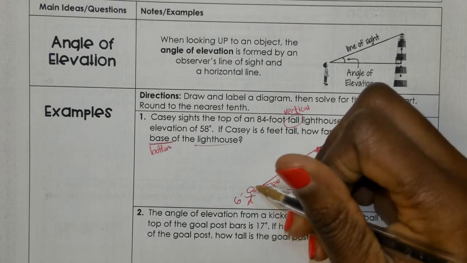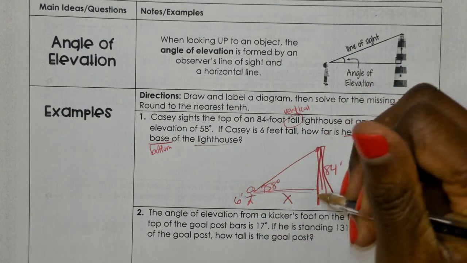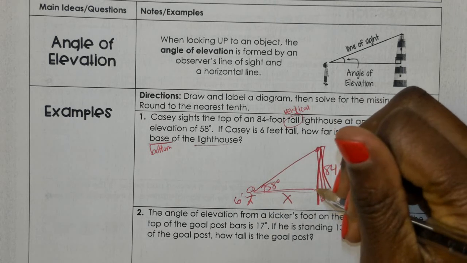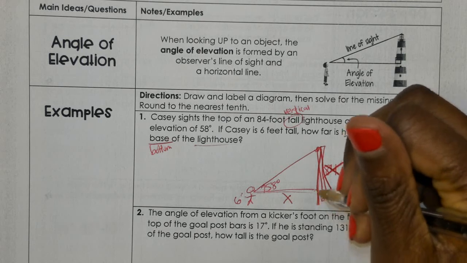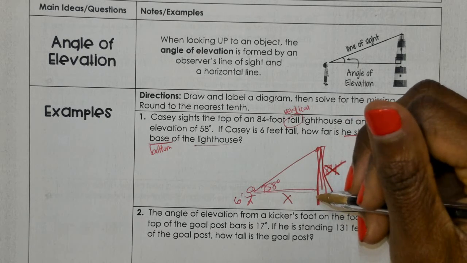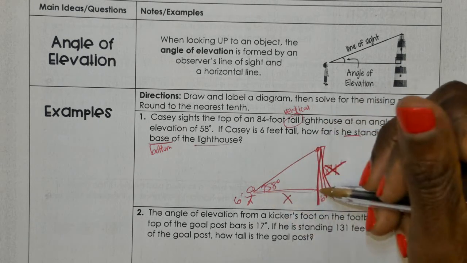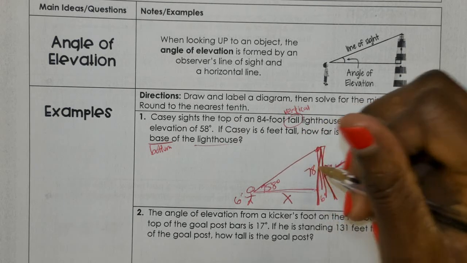But because he's 6 feet, his eyes start kind of close to the top of his head. This is going to be 6 feet. So really we need to use not 84, but 84 minus 6, because for 6 of the feet, his eyes didn't have to elevate. He was already above that level. So 78 is what we're going to use, but we're still doing trig.